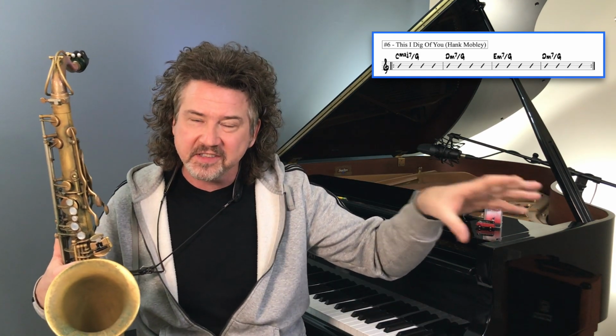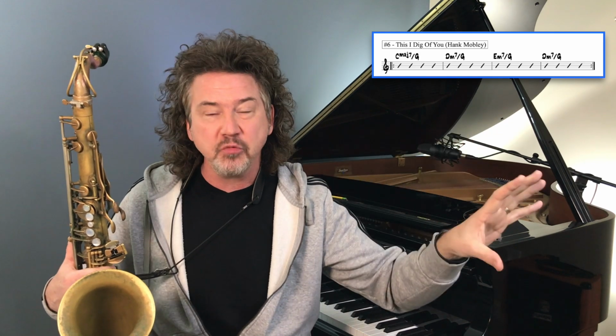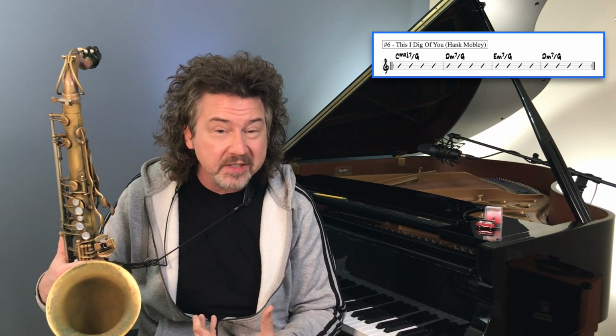I'm going to play the vamp section, or the first A section, of a song by Hank Mobley called This I Dig of You. And it's got this great pedal section where it sort of stays in one tonality. Now, how do I know it stays in one tonality?